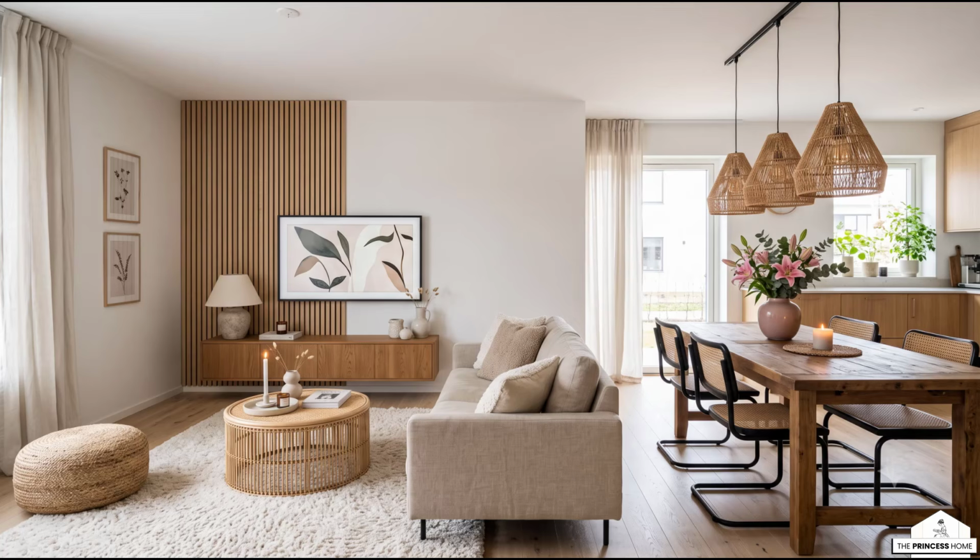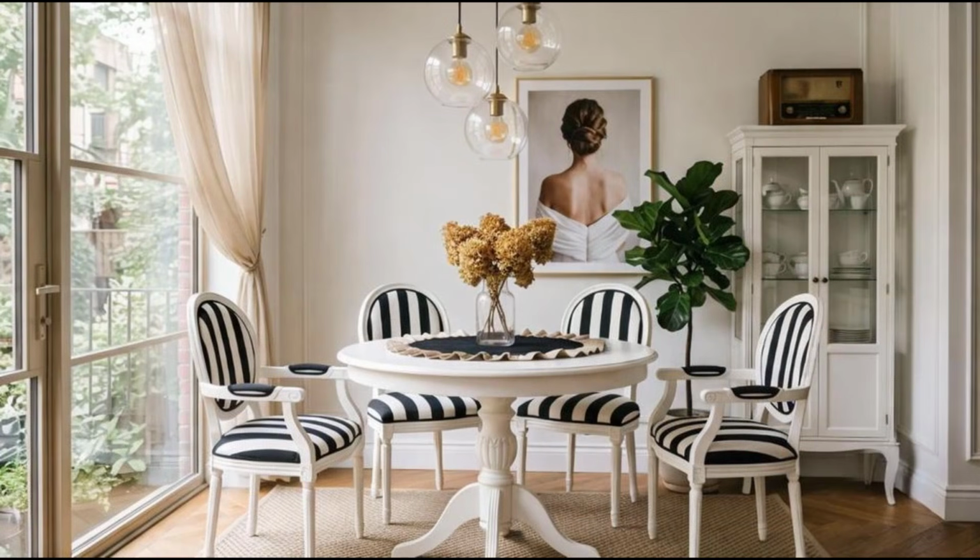True luxury isn't about the size of the room, it's about the depth of the design. Craft your space with purpose.